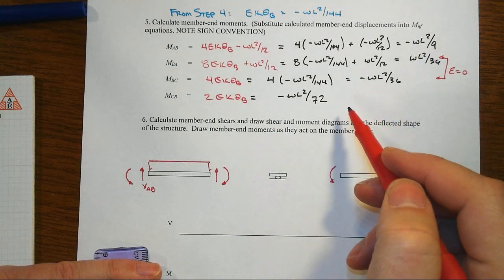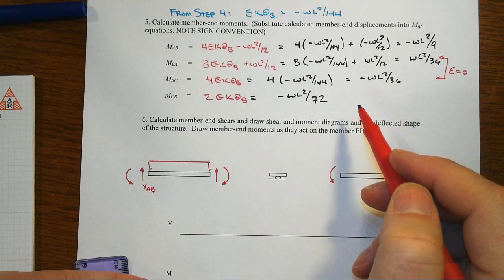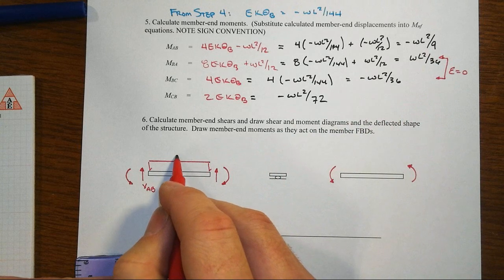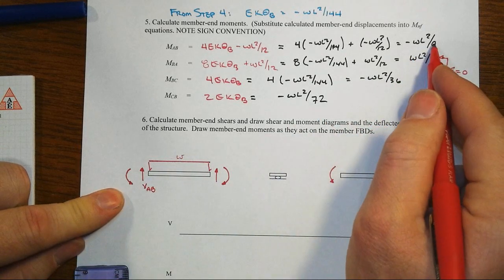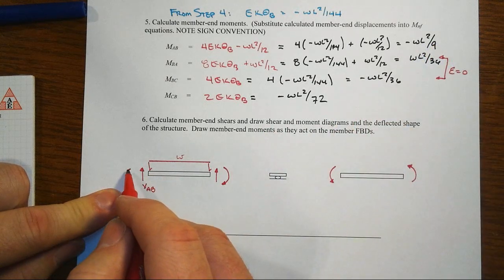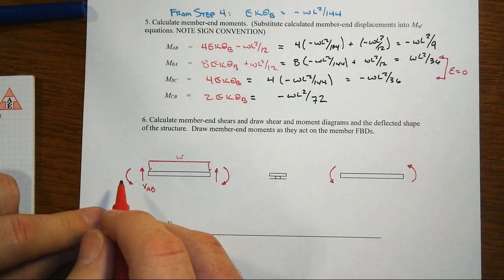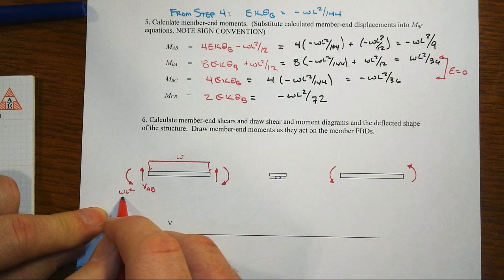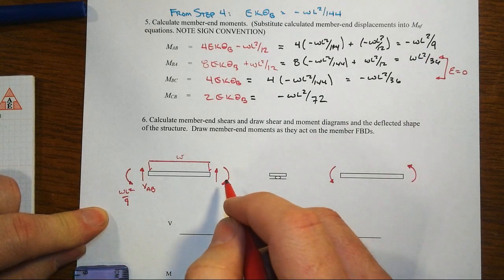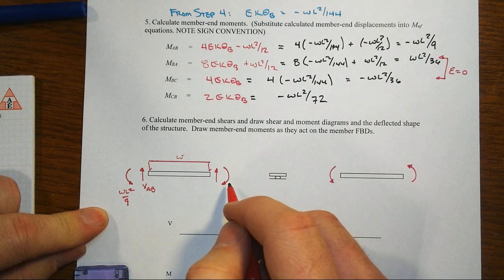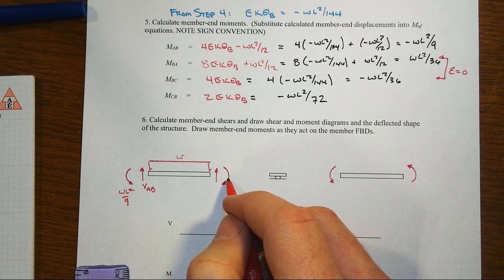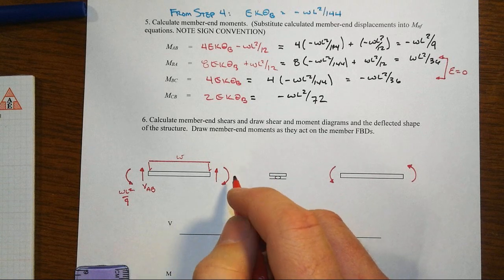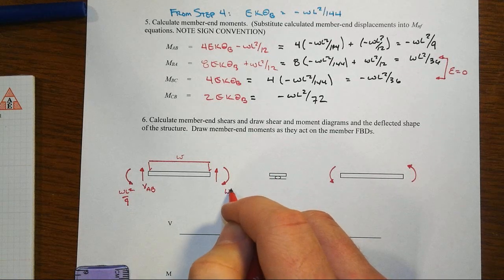We're going to take each of these and we're going to draw them the way they physically act down on the member. So over here at the far left, it's minus WL squared over 9, so it's going to act in the counterclockwise fashion. Note, this is the positive sign convention for slope deflection. We'll deal with the way we draw the shear moment diagram here in just a second. We get to the right end of that member and we have a positive WL squared over 36, or clockwise.